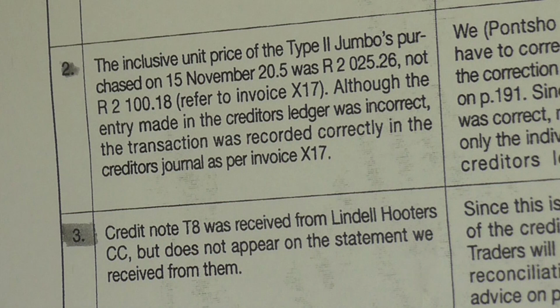Alright, so once again, this is a mistake that we have made. But now we need to read very, very carefully that we do not get confused. It says the inclusive unit price on 15 November was 2025.26, not 2100.